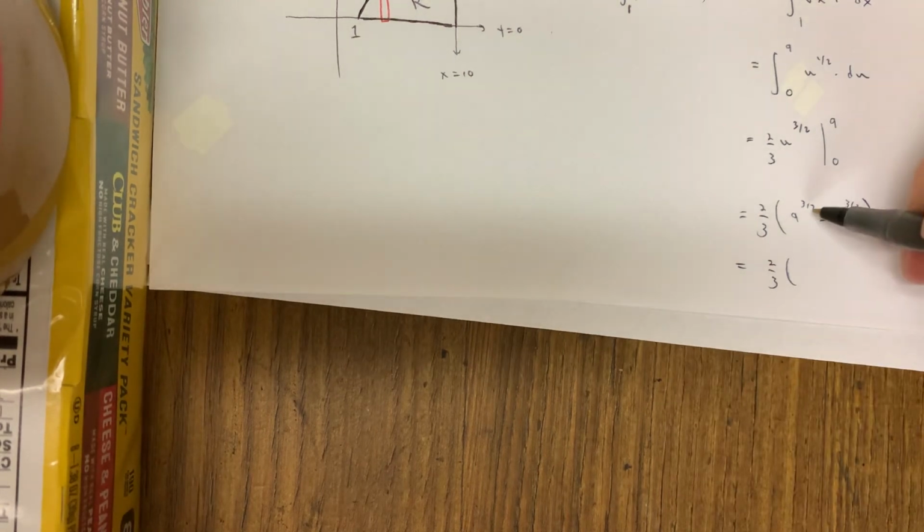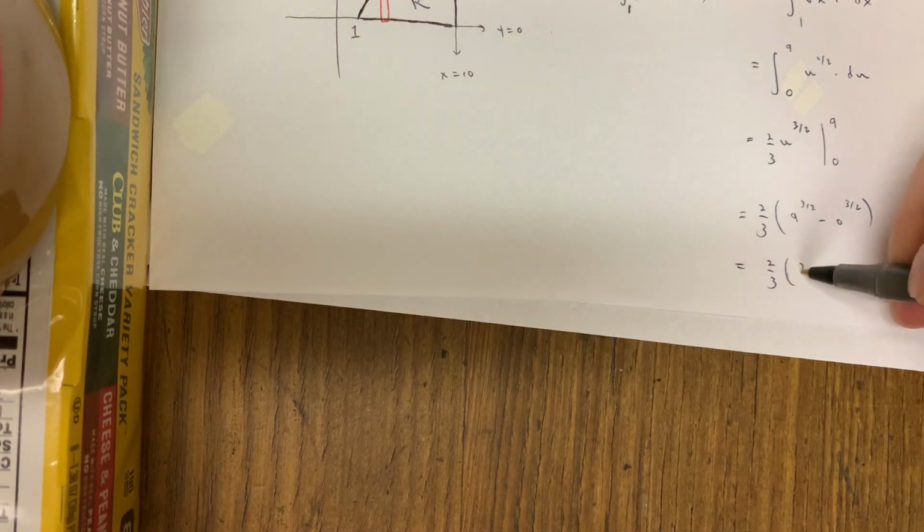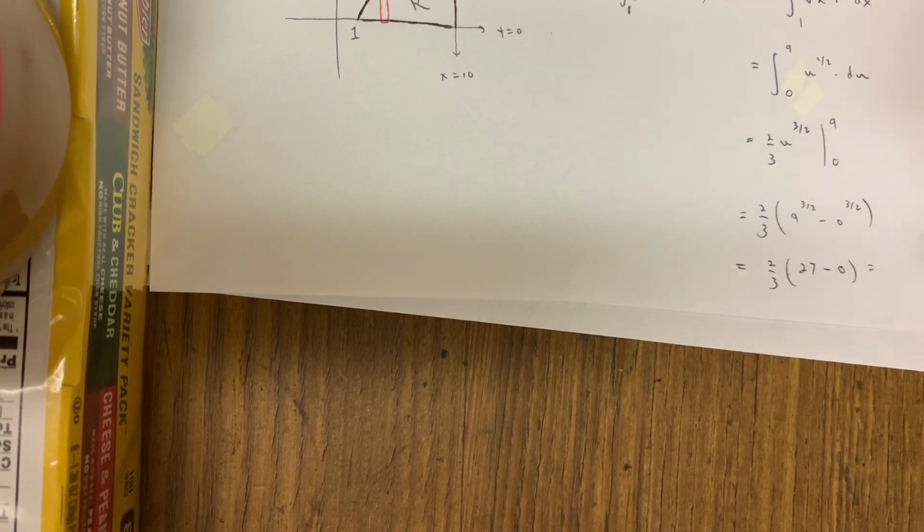The square root of 9 right here is going to be 3, cubed, 27, minus 0. So this is really 27 times 2/3, but we can simplify that rather easily. Divide by 3 top and bottom. So I really get 2 times 9, which is going to be 18, okay?